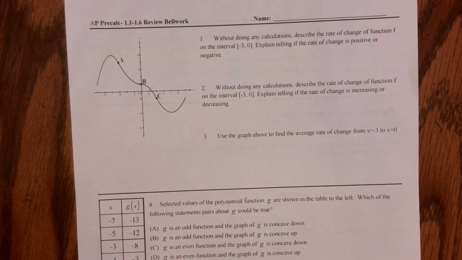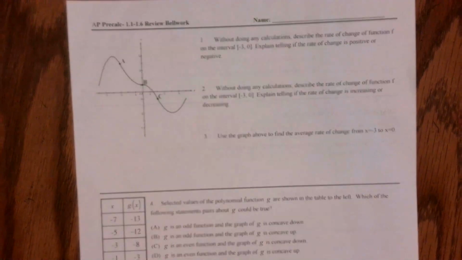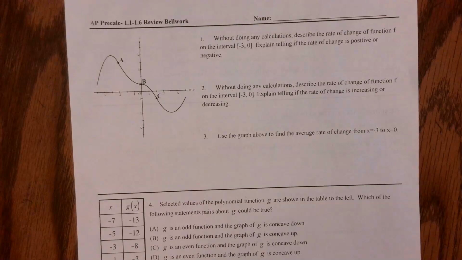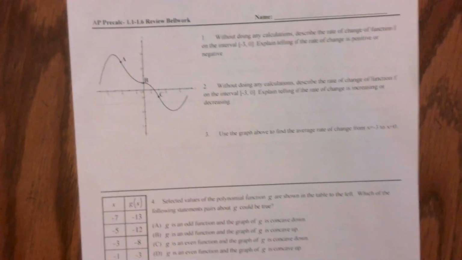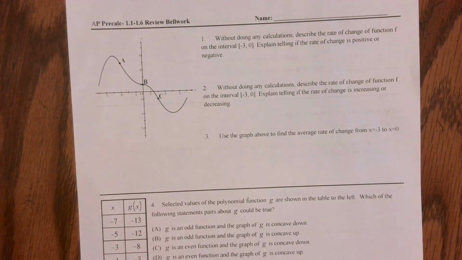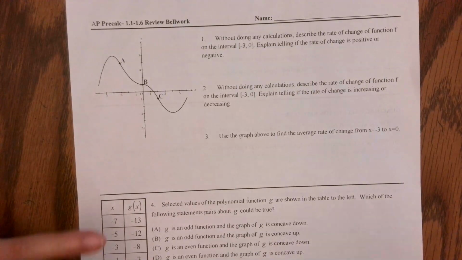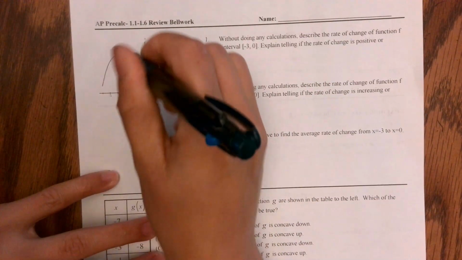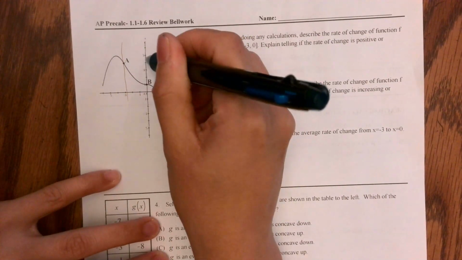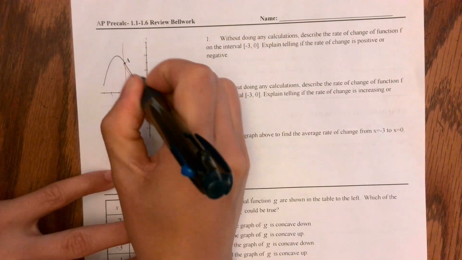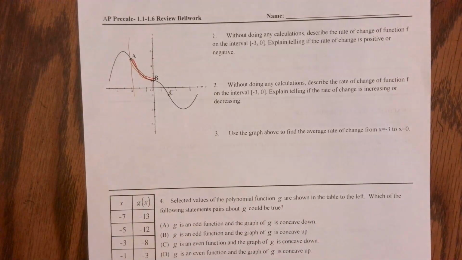Alright, scholars, so the review bell work, let's go. Without doing any calculations, that means we don't have to find any number. Describe the rate of change for function f on the interval -3 to 0. So that means I'm looking at x = -3 to x = 0. -3 is right here, x = 0 is right here. So we are looking at pretty much a to b.